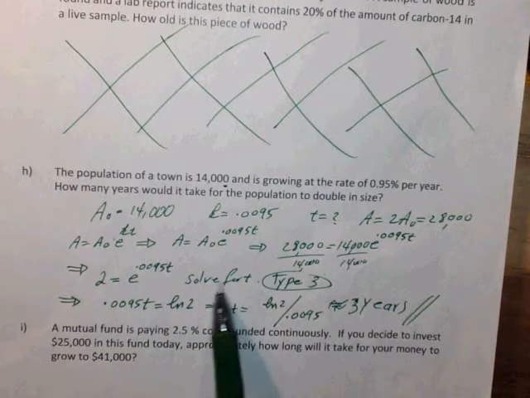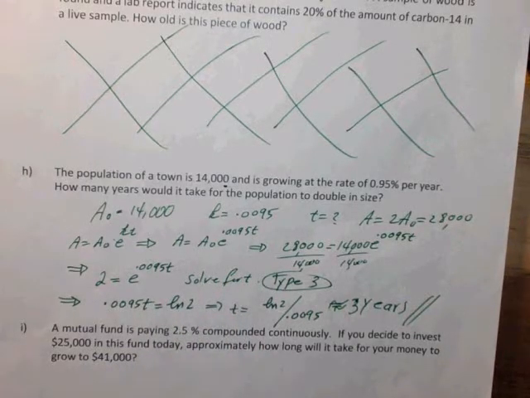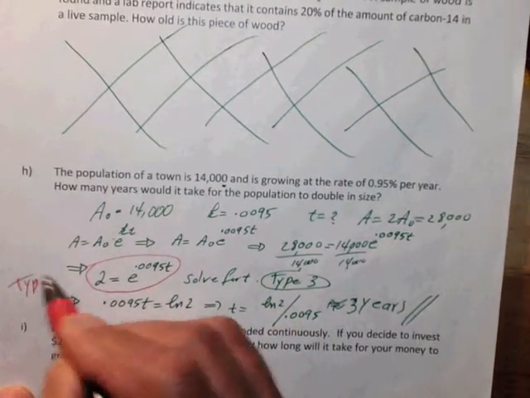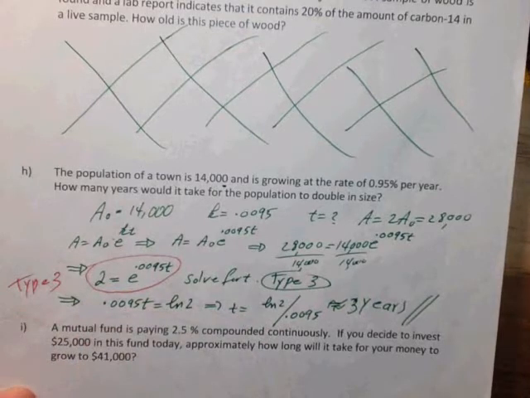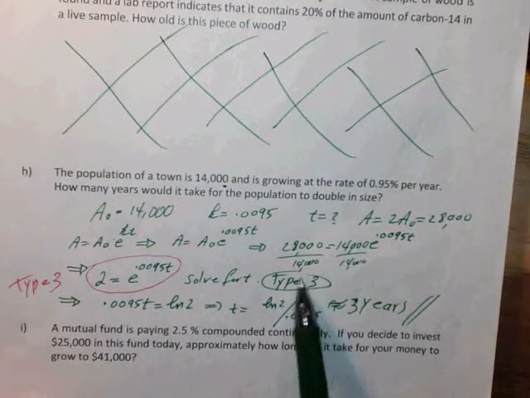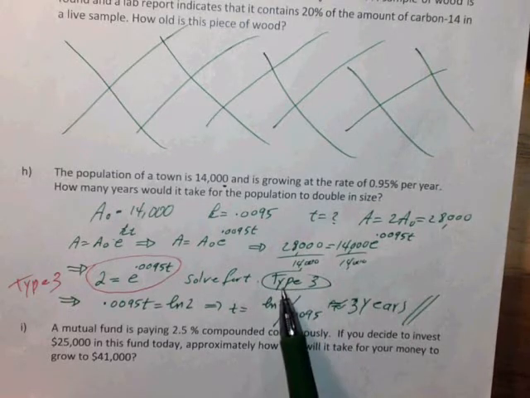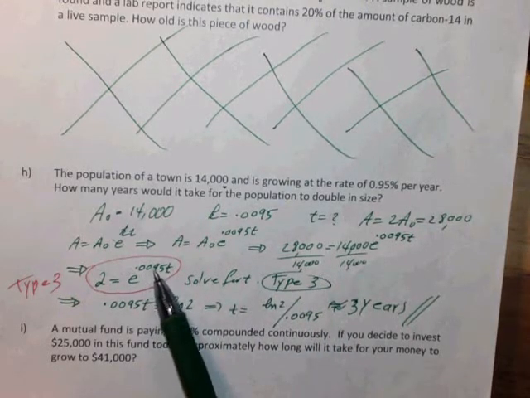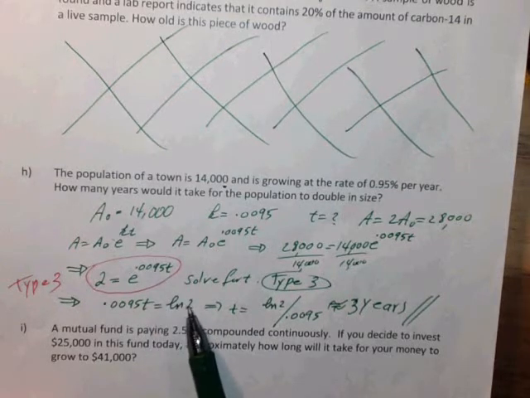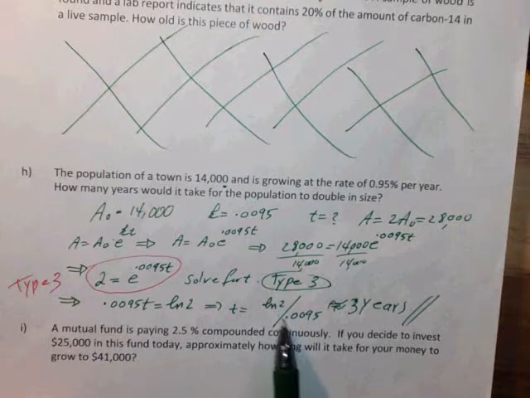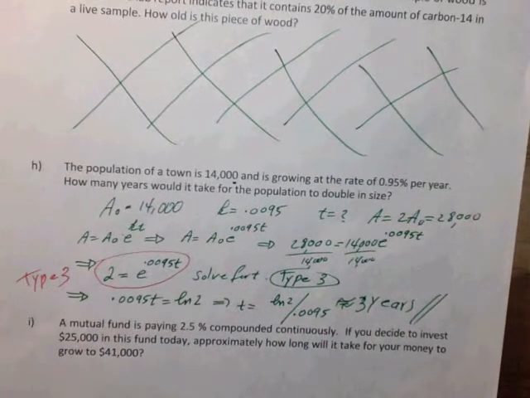Now it is type. I guess I forgot to say it. This is type 3. Okay. Then I said it here. I'm sorry, I didn't see it. Type 3. So you convert to logarithm, so that means 0.0095 t equals log of 2, then t is equal to log of 2 divided by 0.0095.